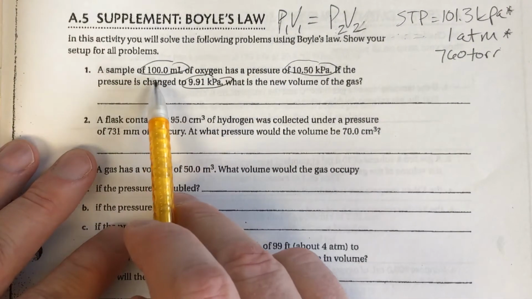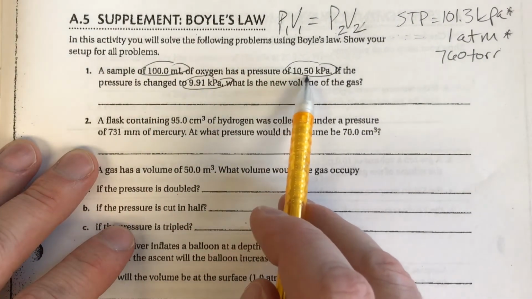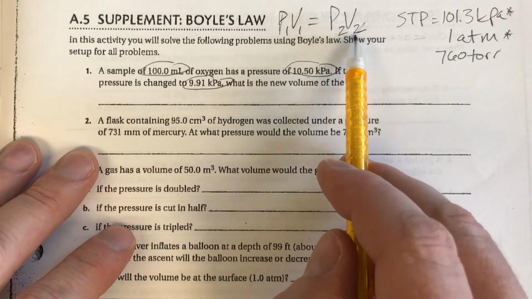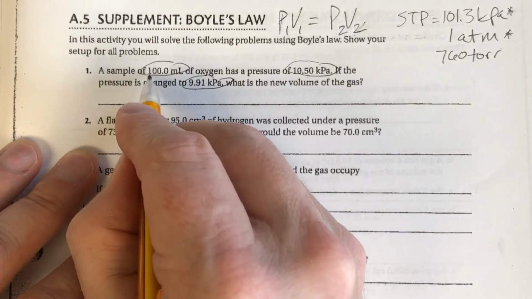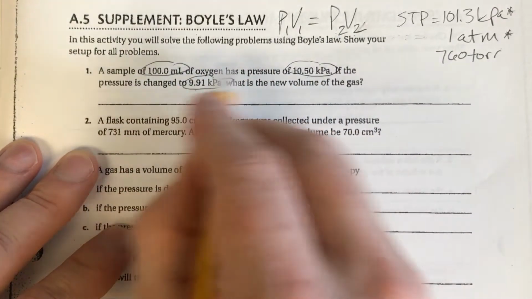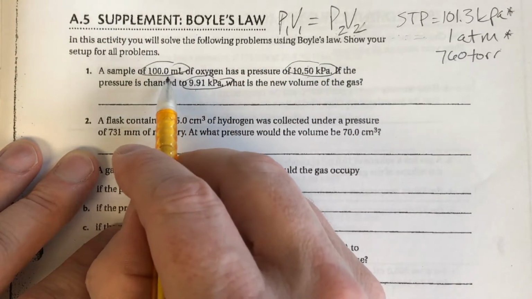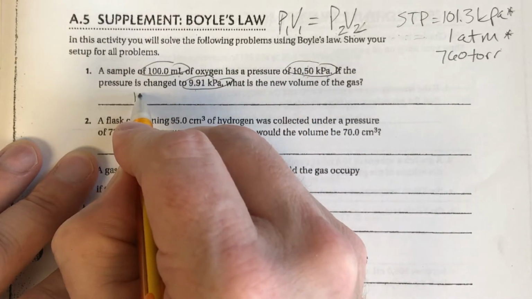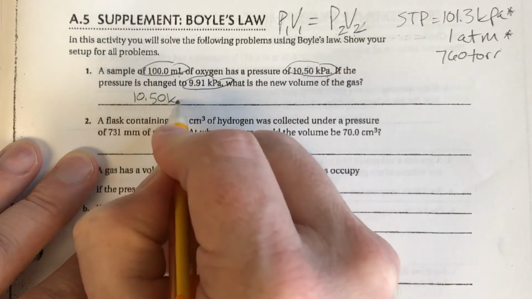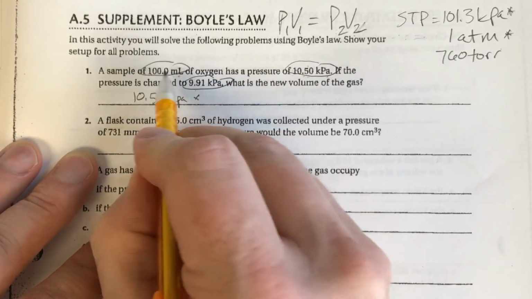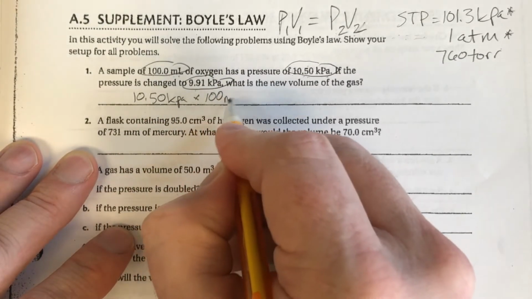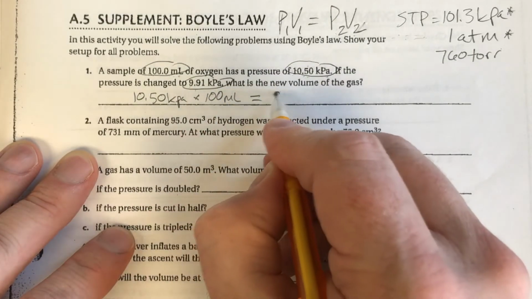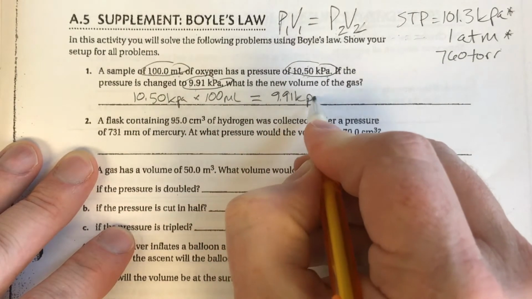So a sample is 100 milliliters at a pressure of 10.5. If the pressure is changed, what is the new volume? The new volume is going to be my V2. When we set it up, my first pressure and first volume are these top 2 numbers, but we have to make sure we're using the right ones. Milliliters is a volume, but kPa is a pressure. So my first pressure, 10.50 kPa, I'm going to multiply by 100 milliliters, my first volume.